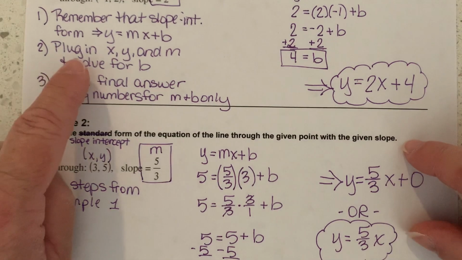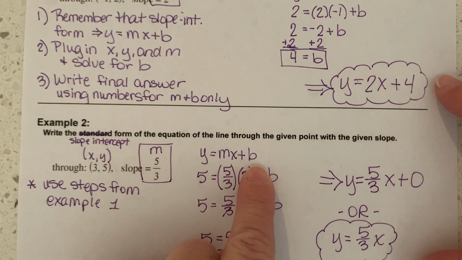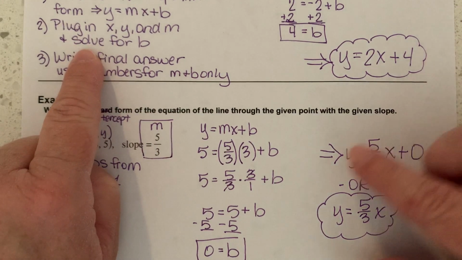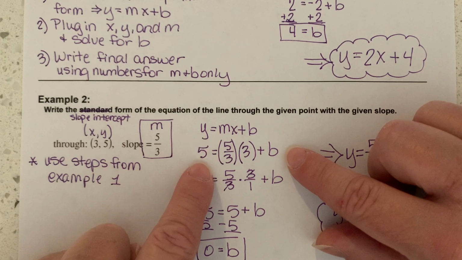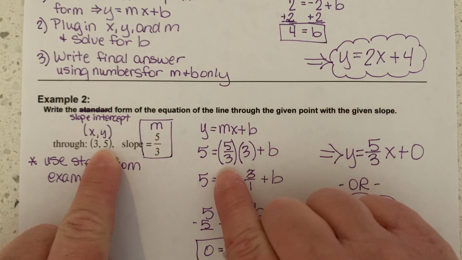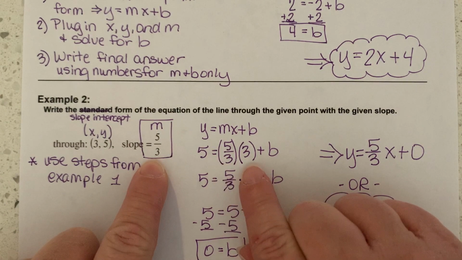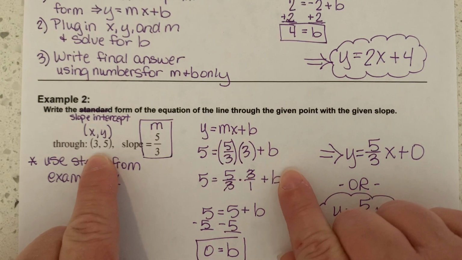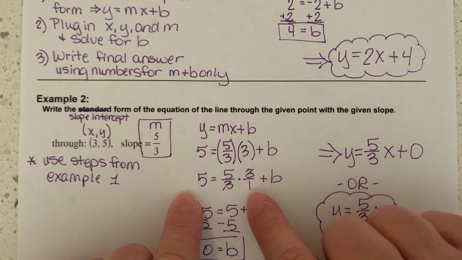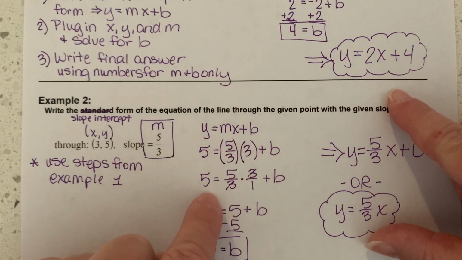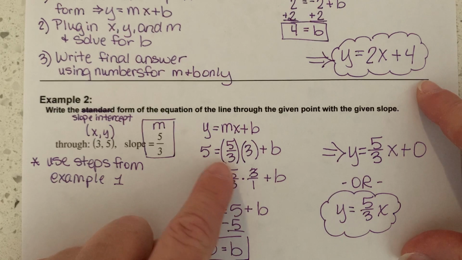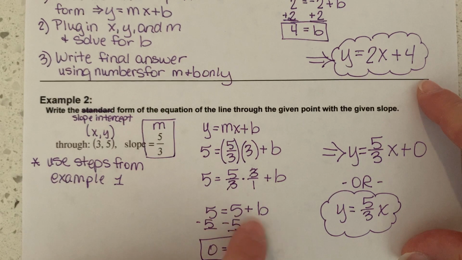Step 1 said, remember the form is y equals mx plus b. So I wrote that down. Then plug in x, y, and m and solve for b. So y was 5 equals m, which was 5/3, times x, which was 3, plus b. And we're going to solve for b. Remember, 3 is 3 over 1. And so the 3 on top and the 3 on bottom cross cancel, they reduce. And so we're left with 5 equals, after those cancel, 5 over 1, which is 5, plus b.